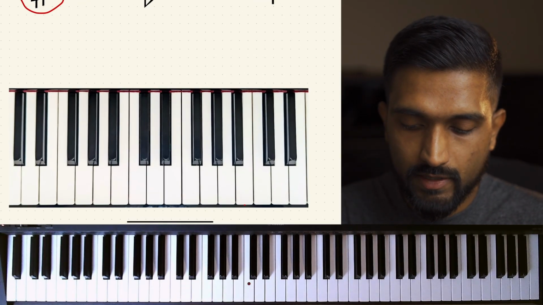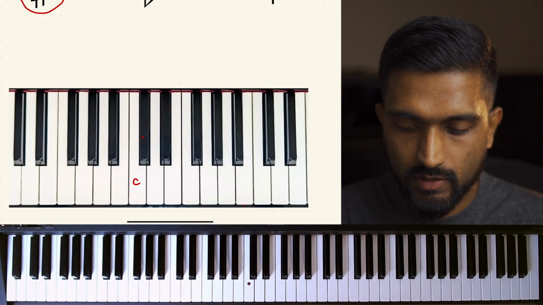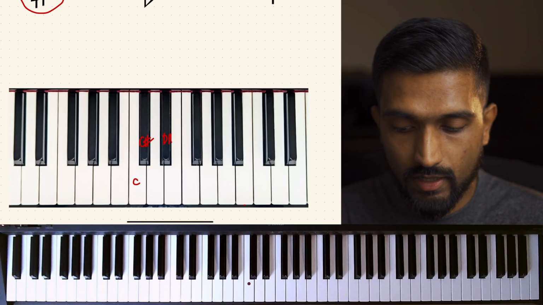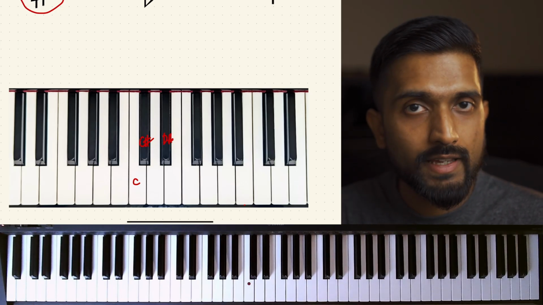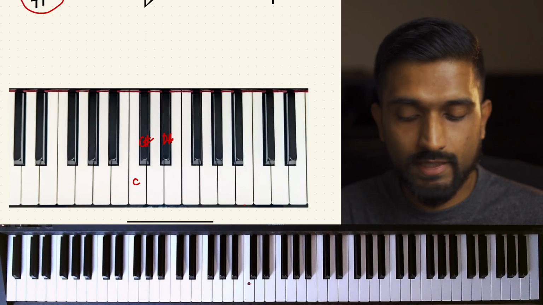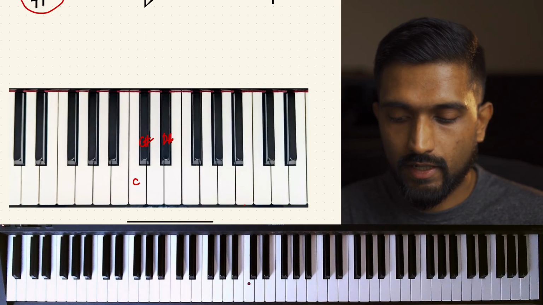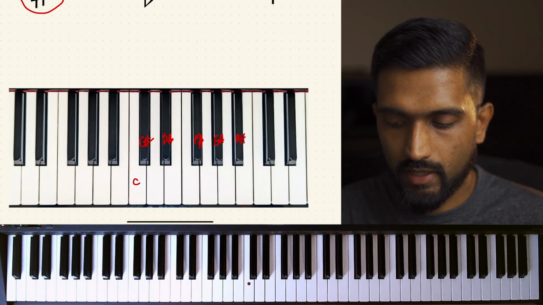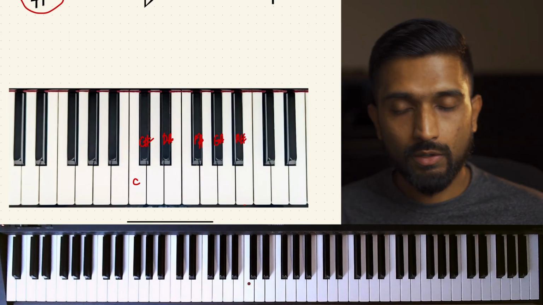So the first black key was next to C, so it's going to be a C sharp. The second one is next to D, so that will be a D sharp. Now there's no black key in between E and F, so we'll just skip that. So now the next black key over here, that's right next to F, so that's going to be an F sharp. This is G sharp, and the last one is A sharp. So these are your black keys.